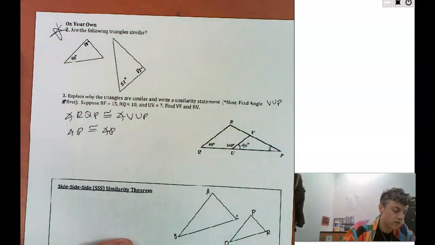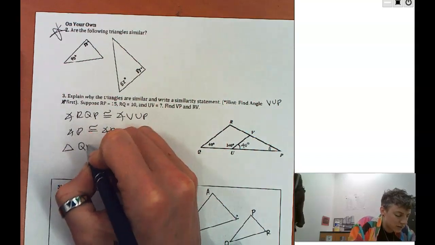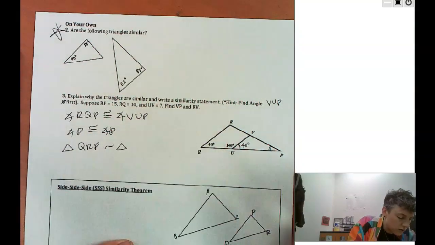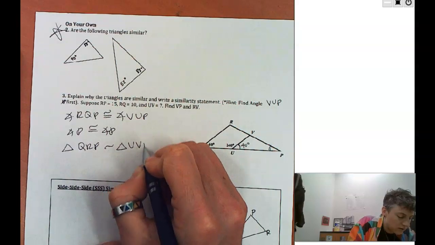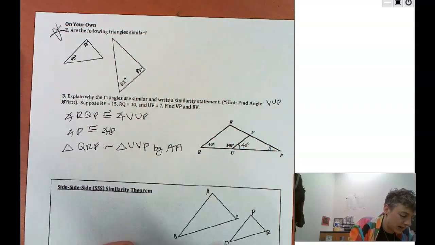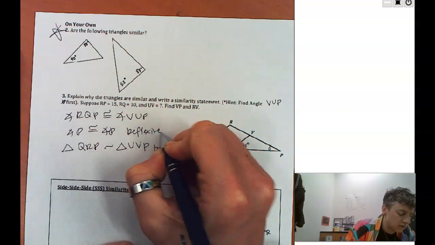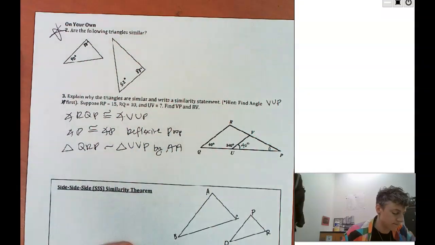So we know that triangle QRP is similar to triangle UVP by angle. Right? By angle. That was reflexive property. Great.